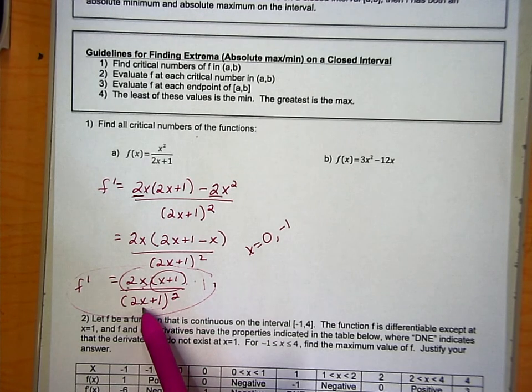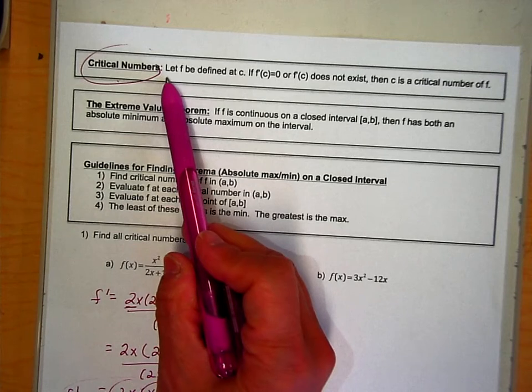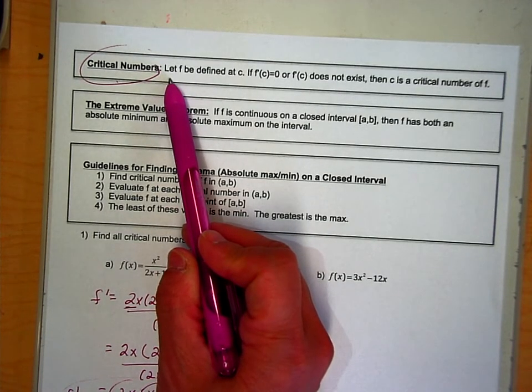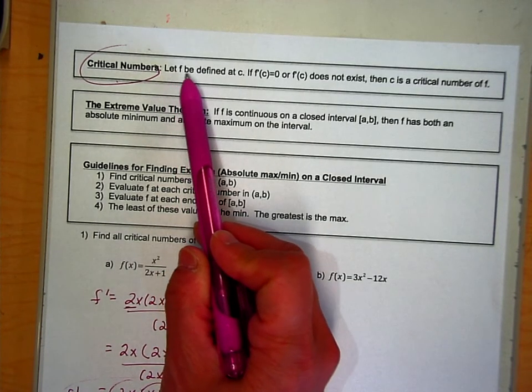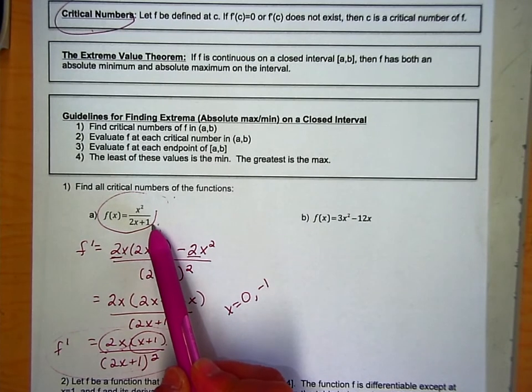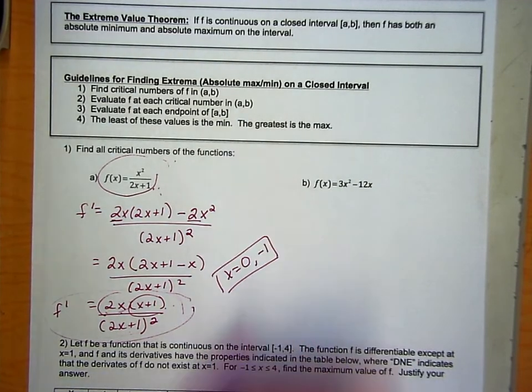Now you do have a place where x equals -1/2, but if you look at the definition of the critical number, it has to be a point on the original function. It says let f be defined at c. X equals -1/2 is not in the domain of the original function, so that's not actually a critical number. So these are my critical numbers here.